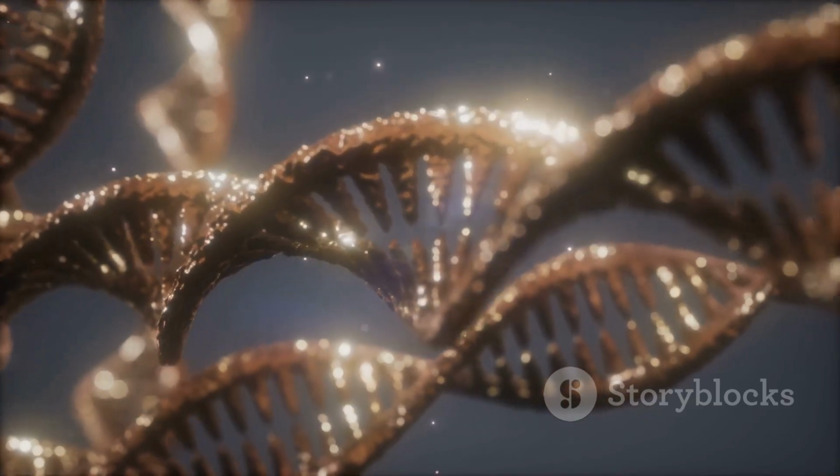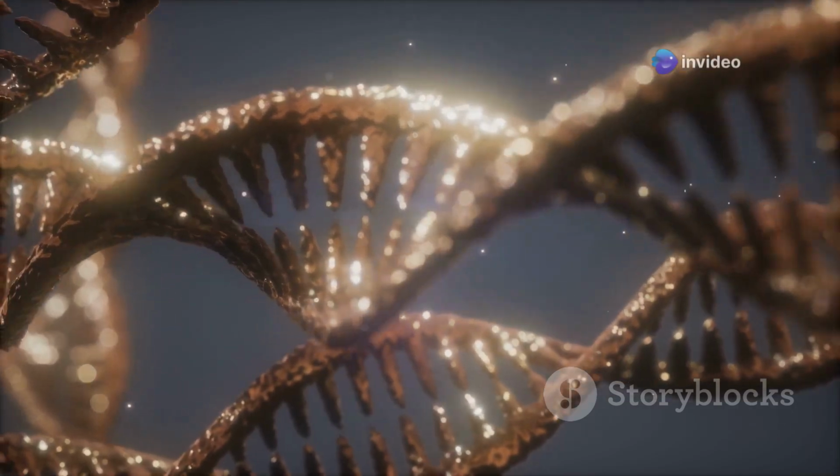DNA stands for deoxyribonucleic acid. Don't let the long name intimidate you. Its structure is surprisingly simple and elegant.